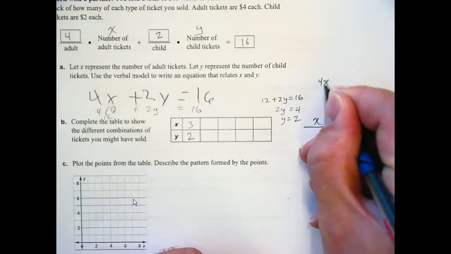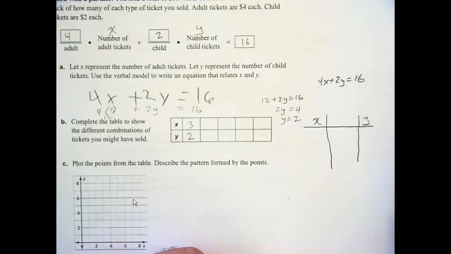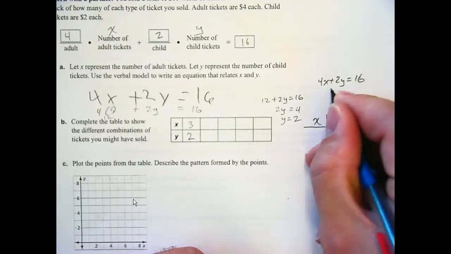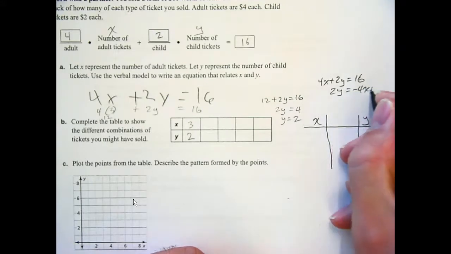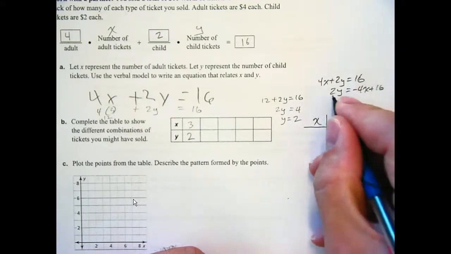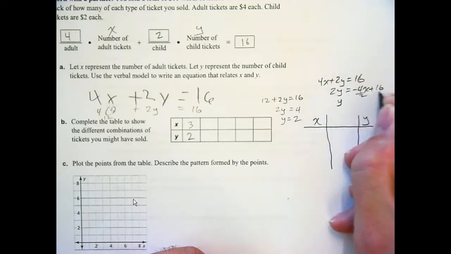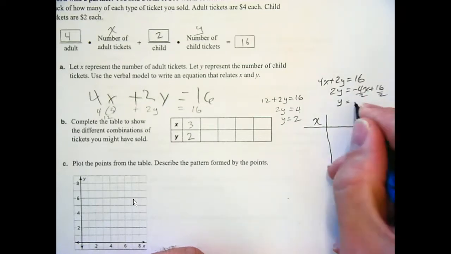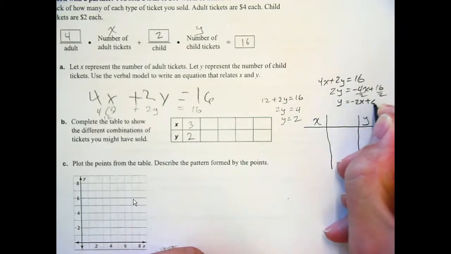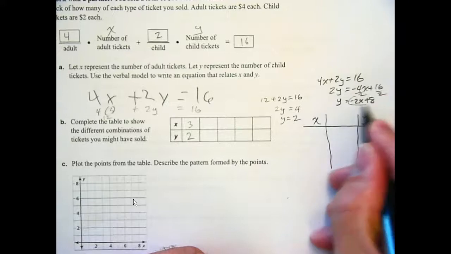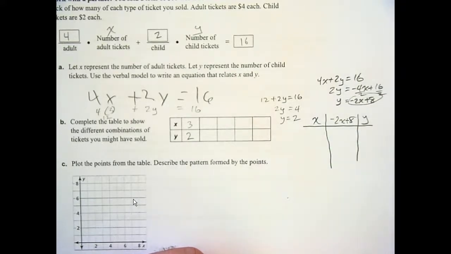So if I took 4x plus 2y equals 16, and I solve for y, I'm going to subtract 4x, I get 2y equals negative 4x plus 16, and then divide by 2. When I divide by 2, I divide everything by 2. I divide that by 2 and that by 2. Negative 2x plus 8. And now I can put this chunk in right here, because now I have an input-output table.